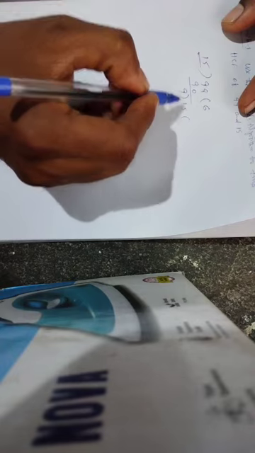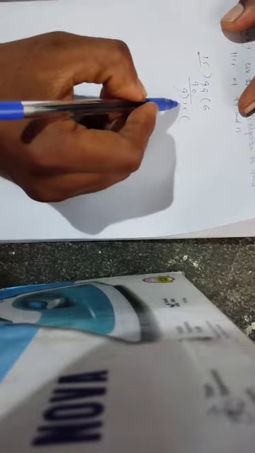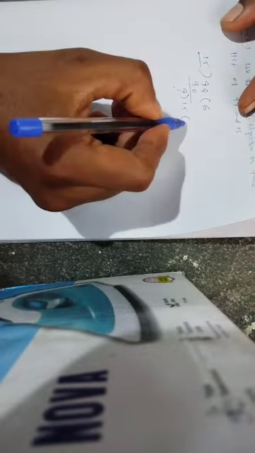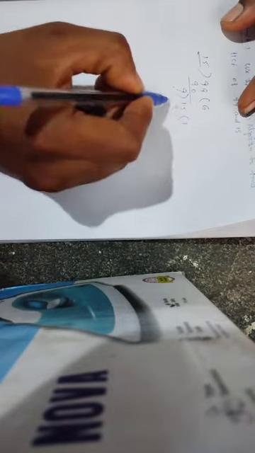And now 9 ones are 9, the nearest number, and 9 twos are 18, which will go higher than the given number. So we have to take the smaller number. So 9 ones are 9, and we have 6 as the remainder.